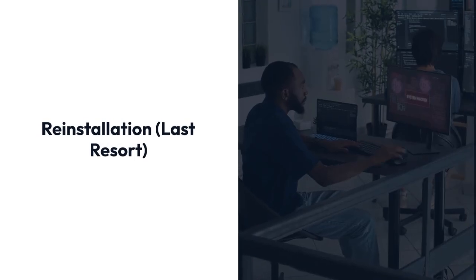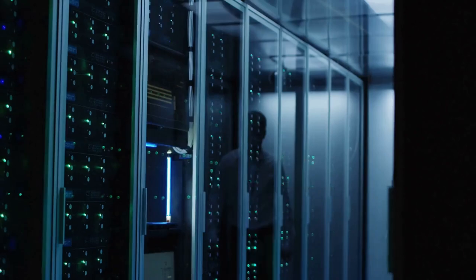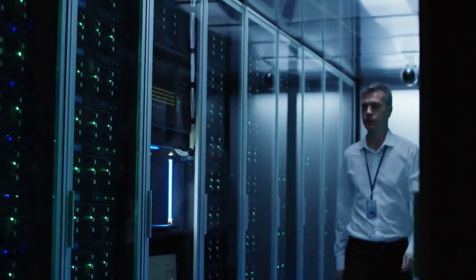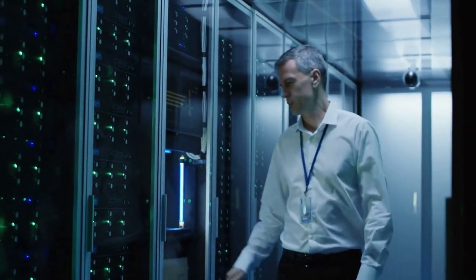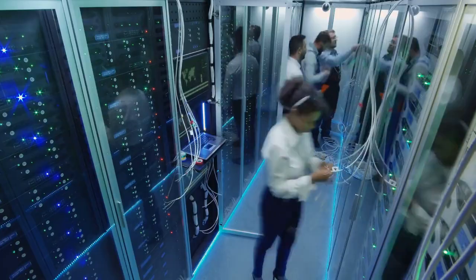3. Reinstallation, last resort. In severe cases of corruption, you might need to reinstall PostgreSQL. This is a drastic measure and should only be considered if other options fail. Again, backing up anything you can before attempting this is crucial.